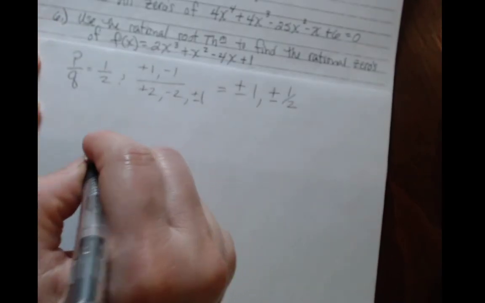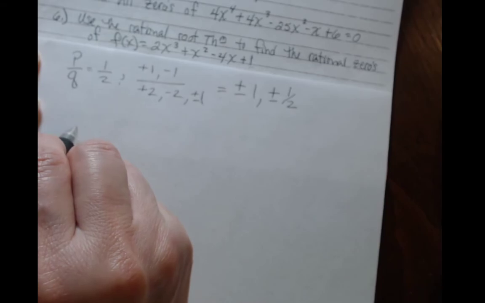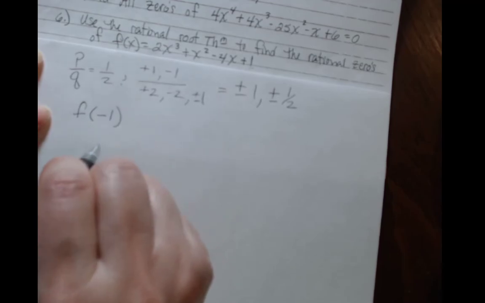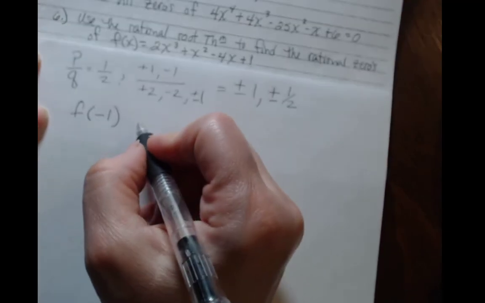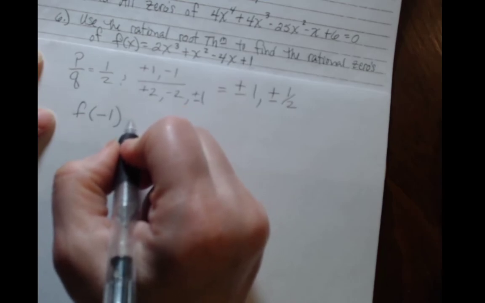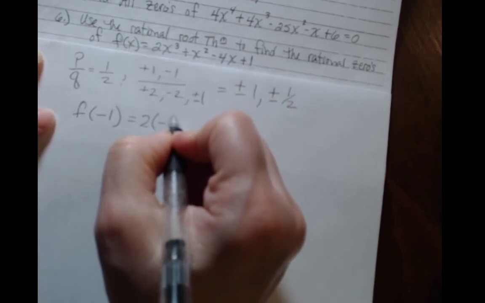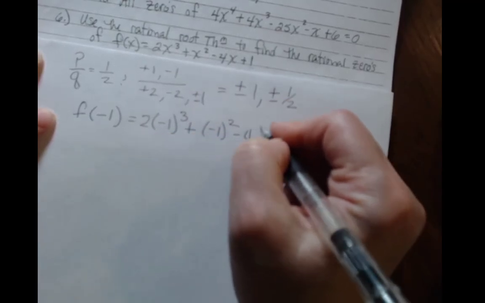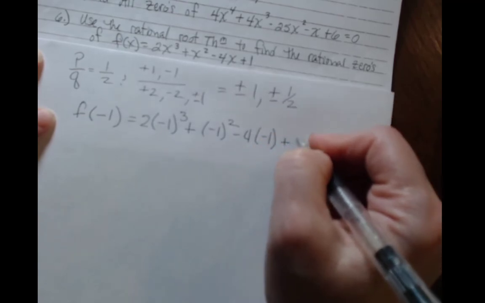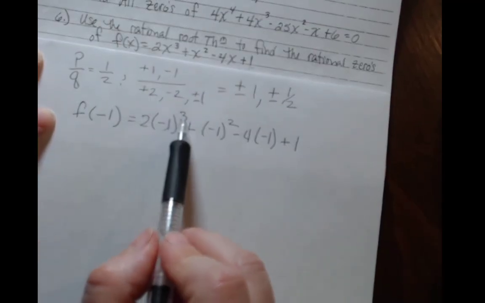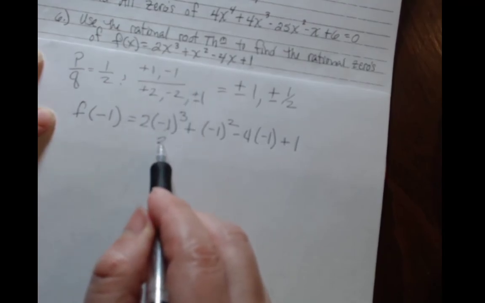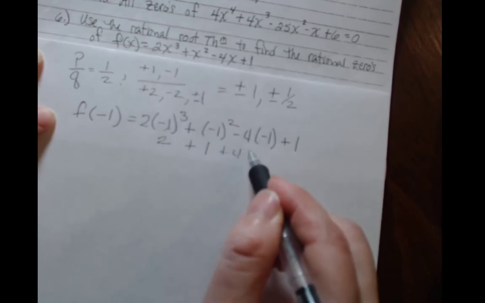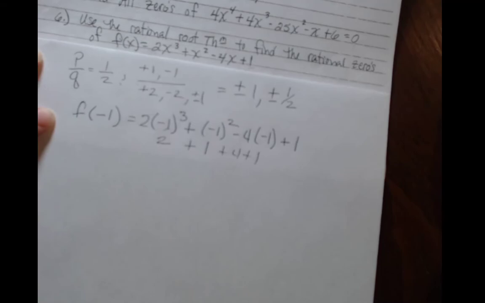All right, so we could just do f of negative 1. We can use that remainder theorem. F of negative 1 is 2 times negative 1 cubed plus negative 1 squared minus 4 times negative 1 plus 1. Let's see if we get 0. This is negative 1 times 2, plus 1, plus 4, plus 1. No, that's not 0.